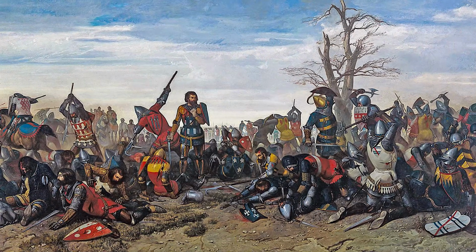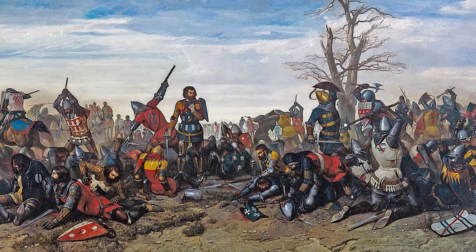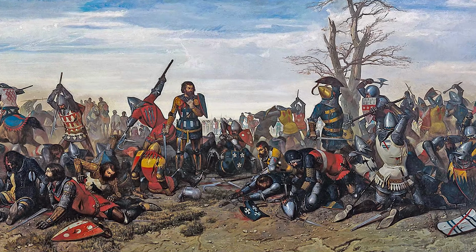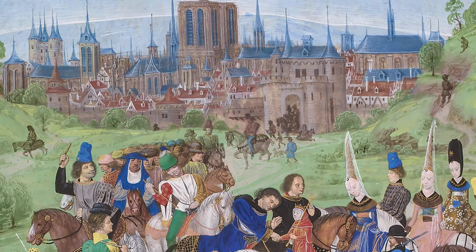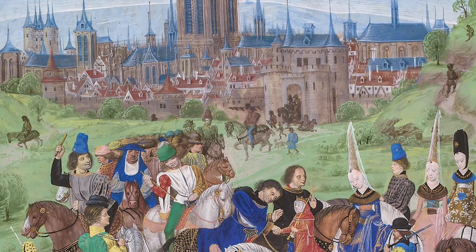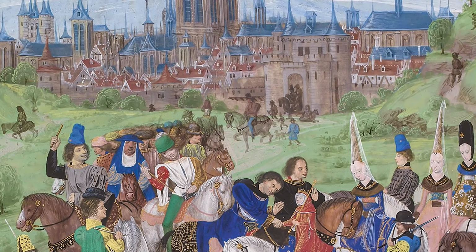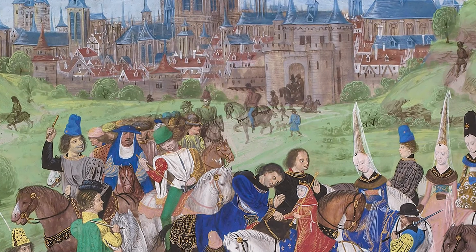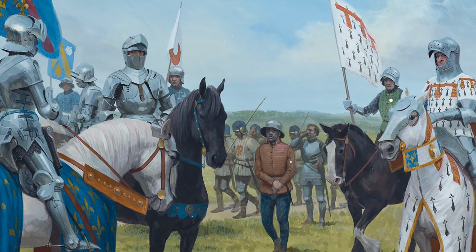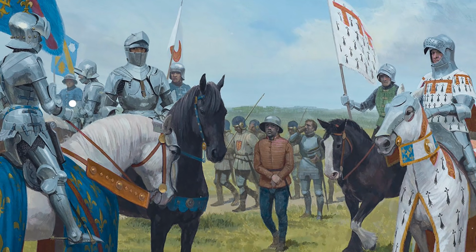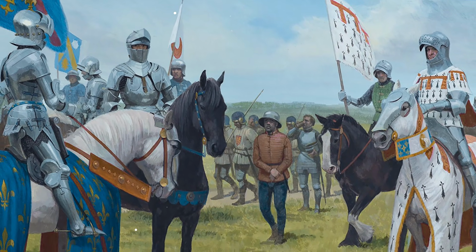France's larger population and economy were among the main factors that enabled it to recover and ultimately emerge victorious in the war. During that time, France was one of the wealthiest and most populous countries in Europe, while England was comparatively smaller and less affluent. France received support from allies like Scotland and Spain, which contributed to the weakening of English dominance in Europe.